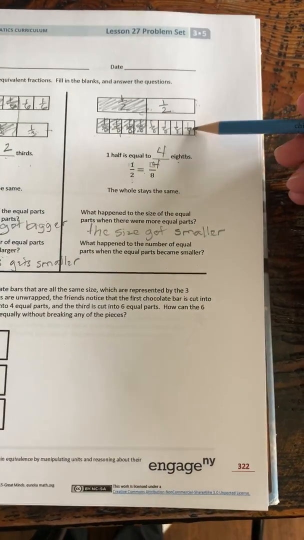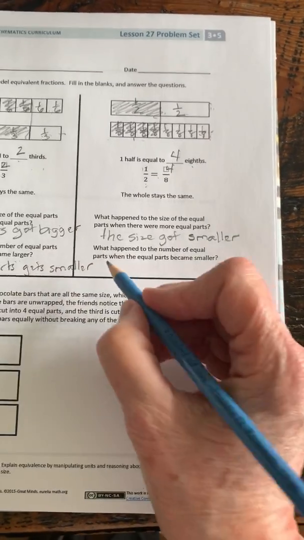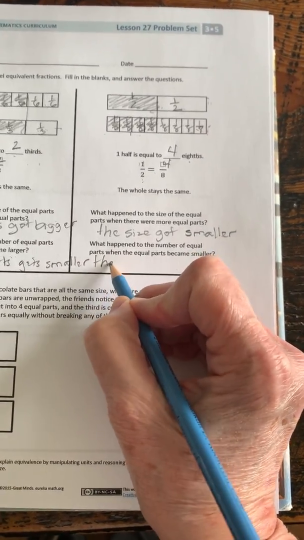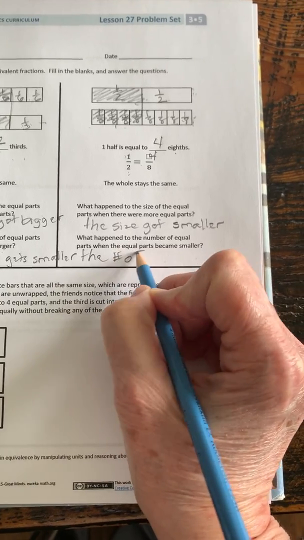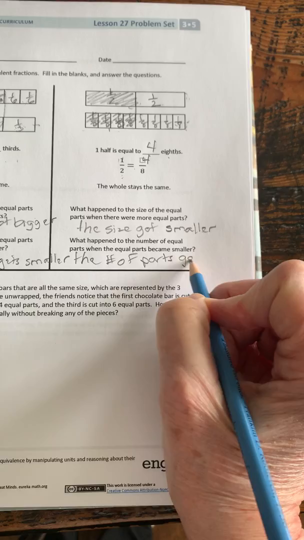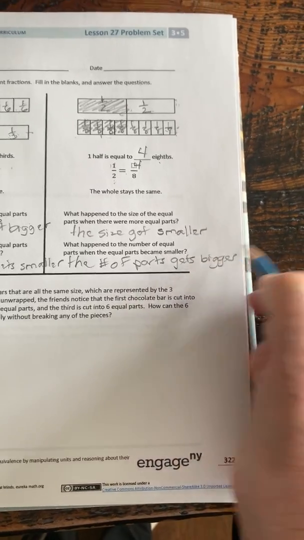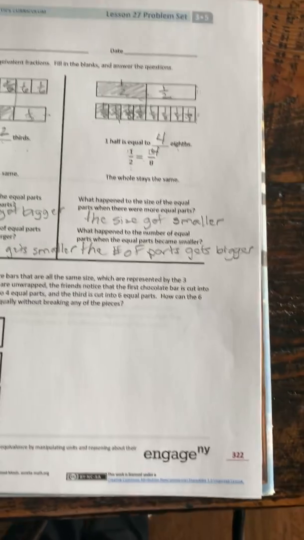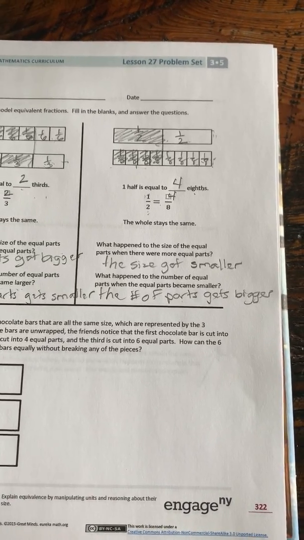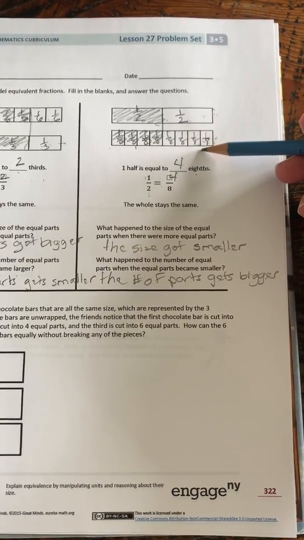The parts get smaller. What happens to the number of parts? The number of parts gets bigger. I know that's a little confusing because first you're talking about the number of parts, then the size of the parts. So you really have to think about what the question's asking you and make sure you're referring to the pictures.